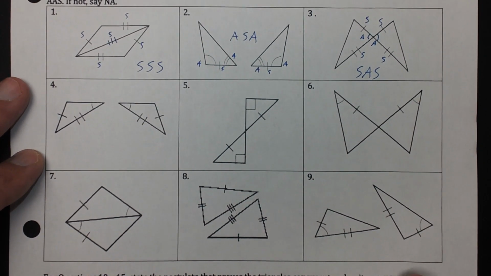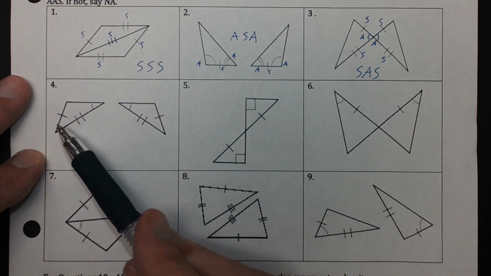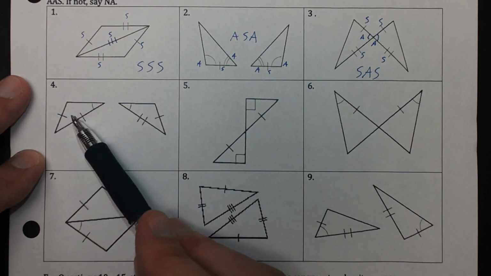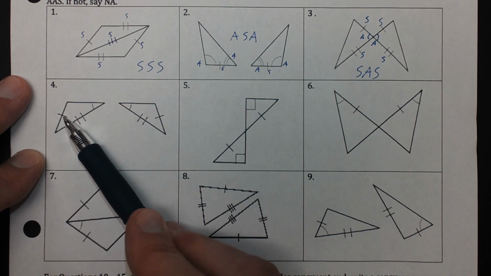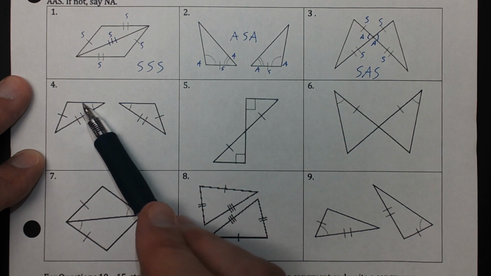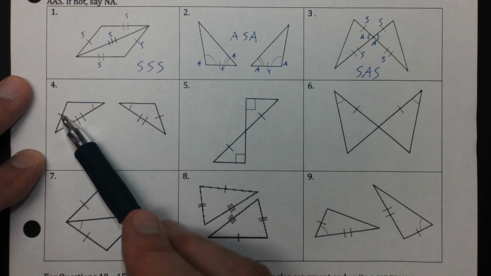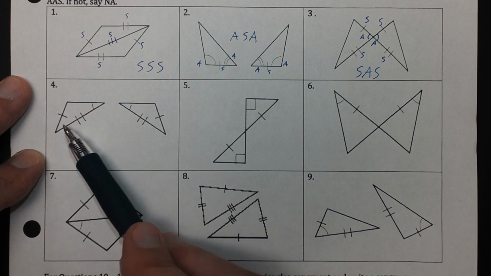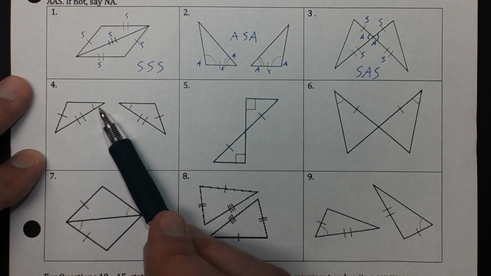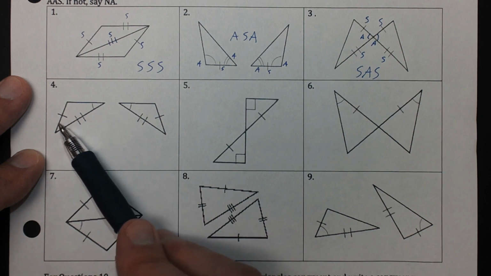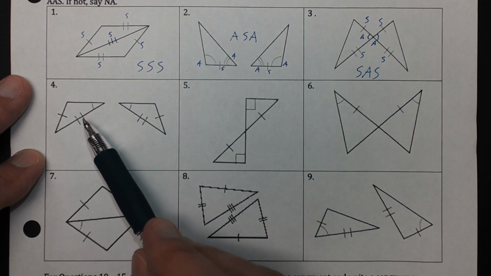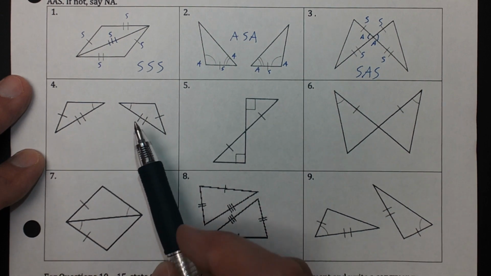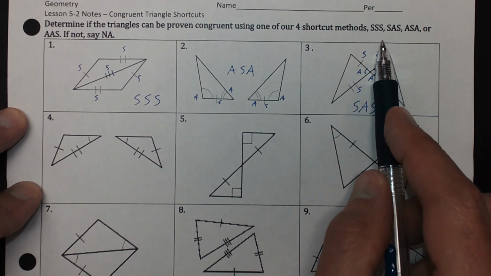So that brings us to number 4. Side, a single side. Oh, well, that doesn't actually work. Notice from this single slash side to over here, I'm skipping this whole side, so I can't go side, angle, side. Instead, I would need to go the other way. I could say side, side, angle, or angle, side, side. Remember, that's not one of the ways we know. We're not saying ASS or SSA. That is not one of our 4 shortcut methods.